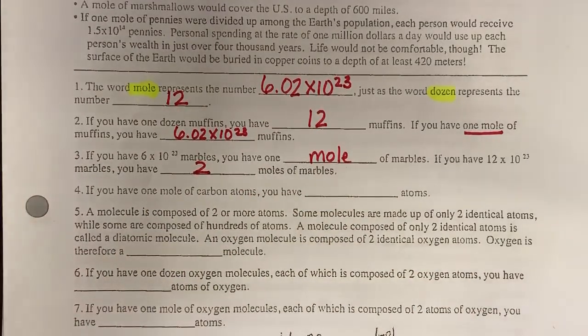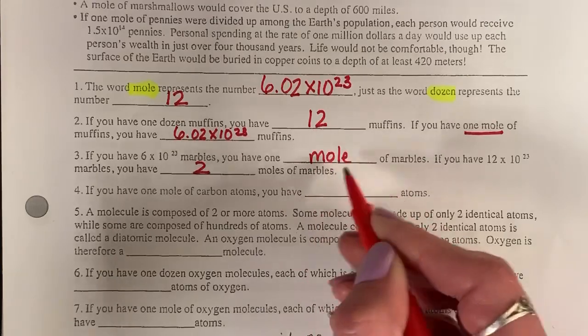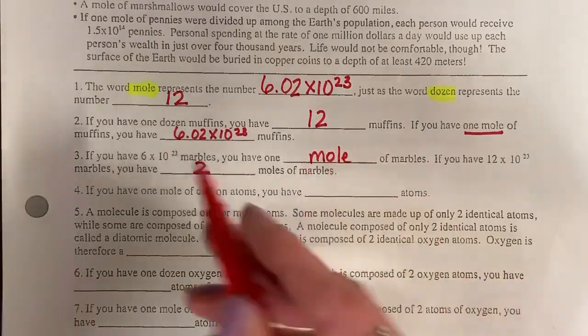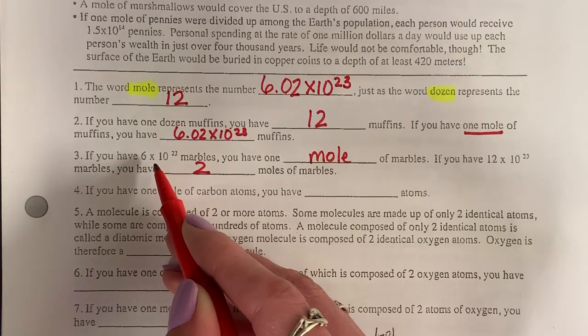If I had 18 times 10 to the 23rd, that would be 3. 24 times 10 to the 23rd would be 4. 30 times 10 to the 23rd would be 5. So each time I increase my number of moles, I increase it by 6 times 10 to the 23rd.